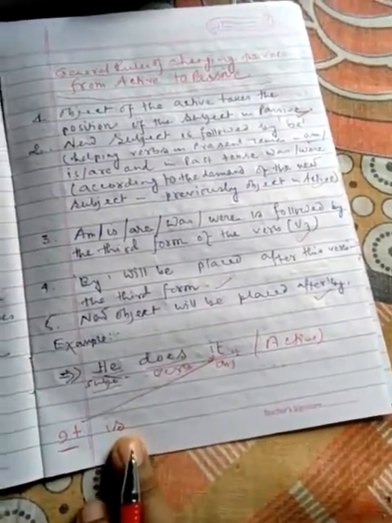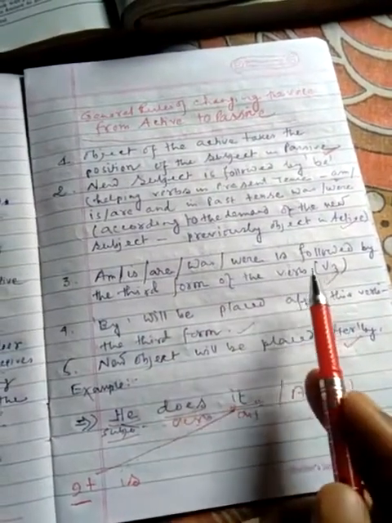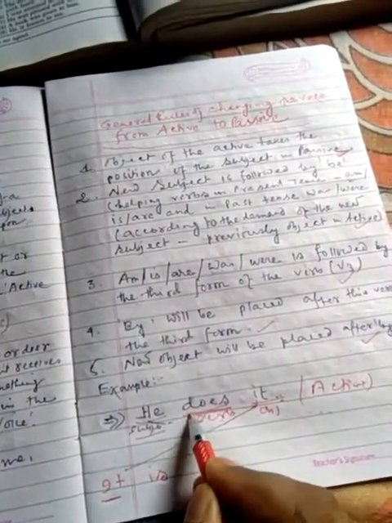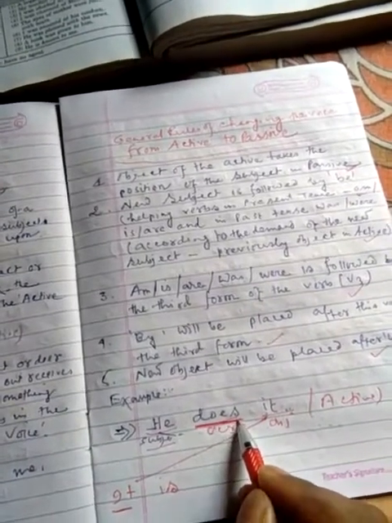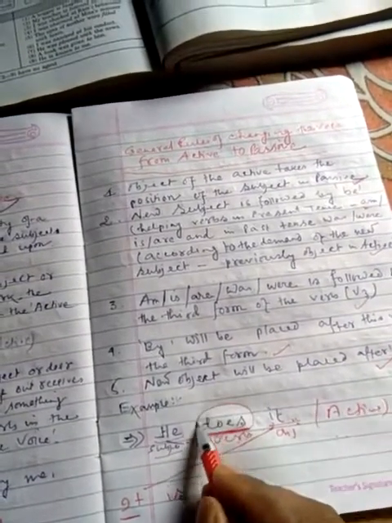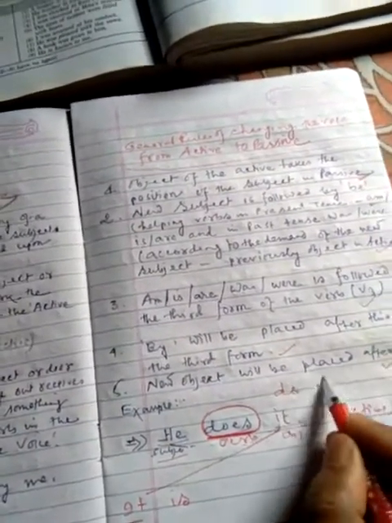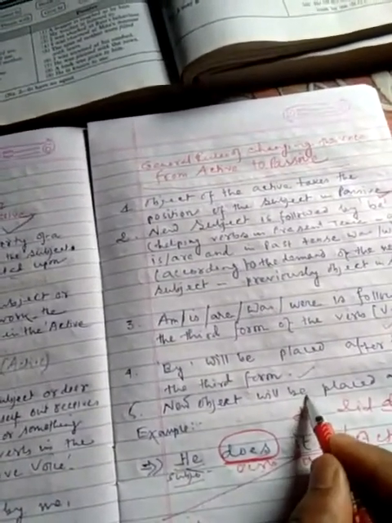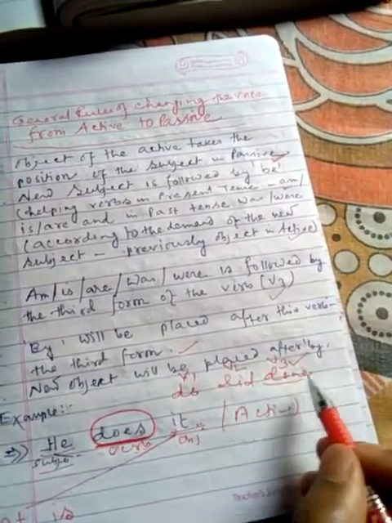So it is. After that, am, is, are, was, were is followed by the third form, V3. Now you will write the third form verb V3, the past participle form of the main verb. Main verb here is does. So do, did, done: do is V1, did is V2, and done is V3. Have you understood? Present form, past form, and past participle form.